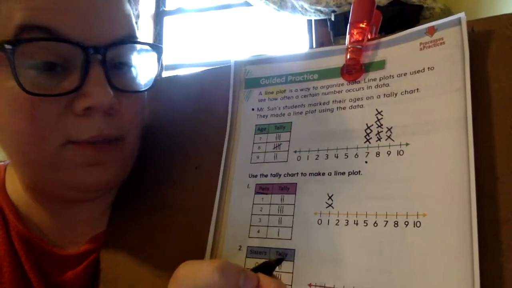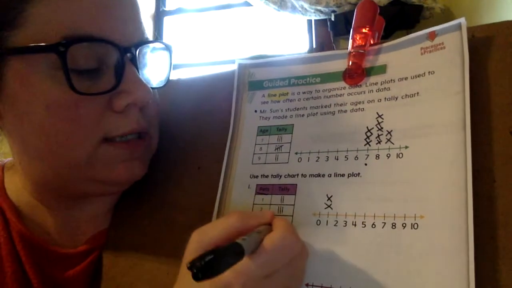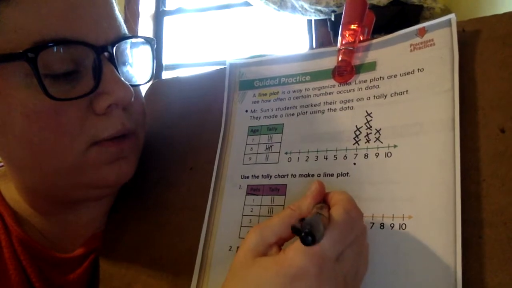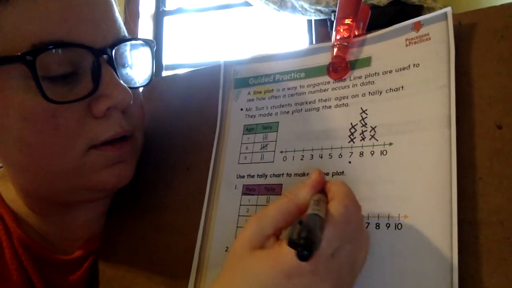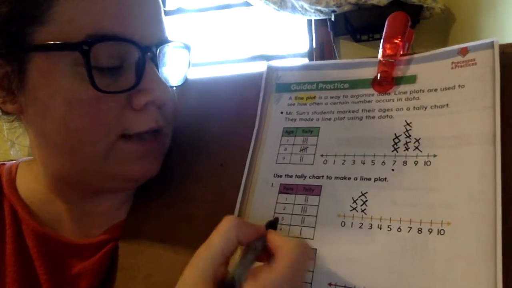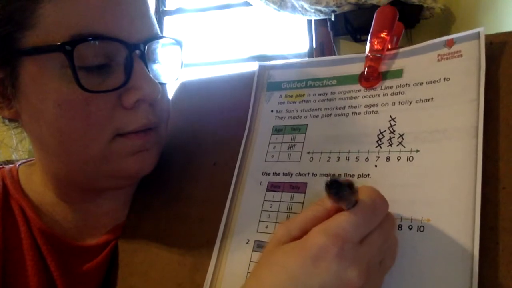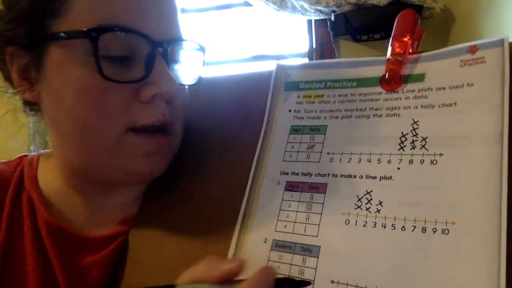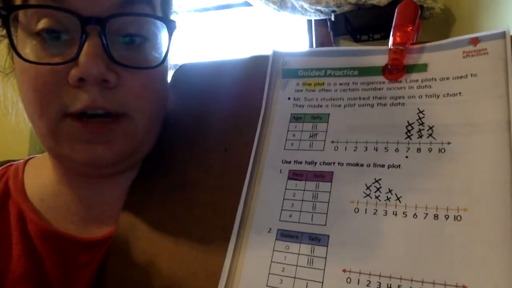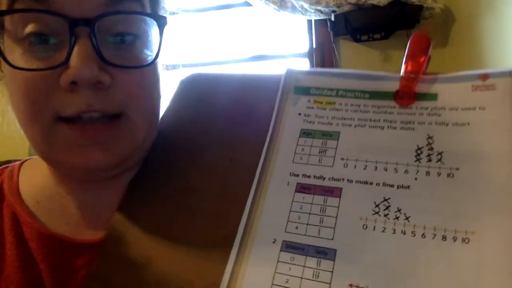There were 3 people who had 2 pets. So I have 3 tally marks here for 2 pets. So I'm going to make 3 X's above 2. 1, 2, 3. 2 tally marks for 3 pets. 1, 2. And 1 person had 4 pets. So 1 X for the 4. And then we're finished. And that's it for that line plot.